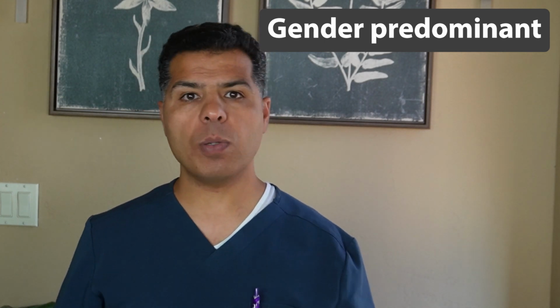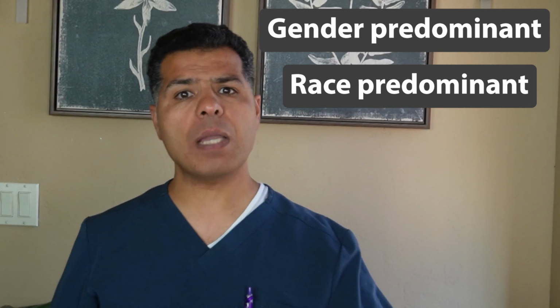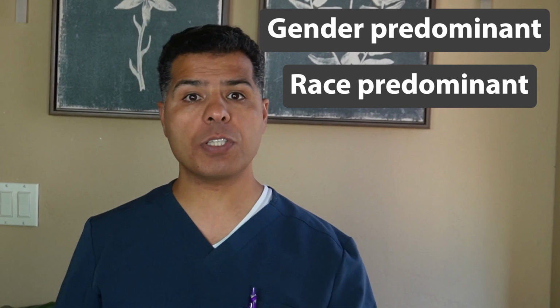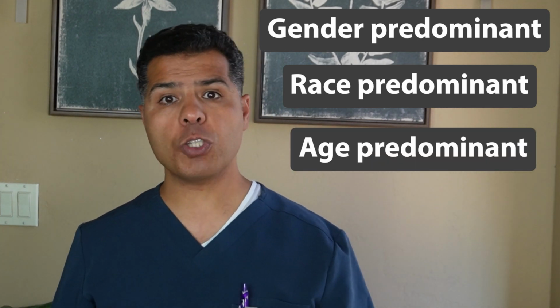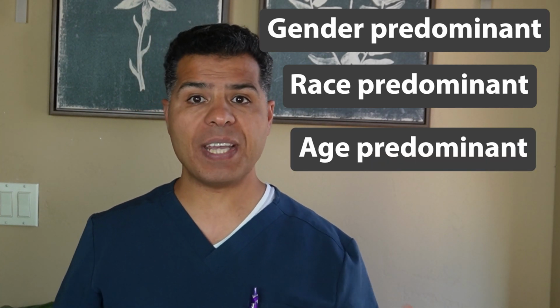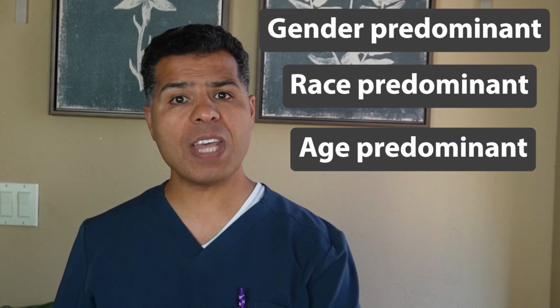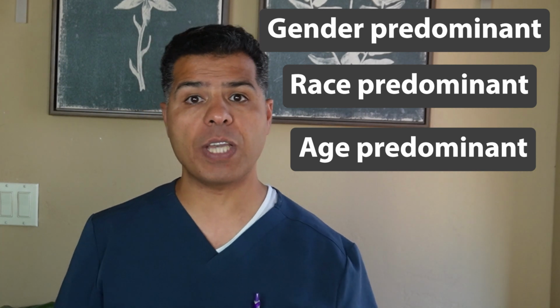Also, the clinical problem can be race predominant. A question about sickle cell disease will describe mostly a black patient, and a question about thalassemia will describe a patient of Mediterranean origin. It can also be age predominant. A question about cholangiocarcinoma or pancreatic cancer will likely describe an elderly patient, 70 plus years old. On the other hand, a question about congenital heart disease will always be about a young patient.